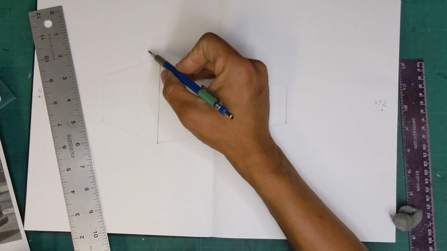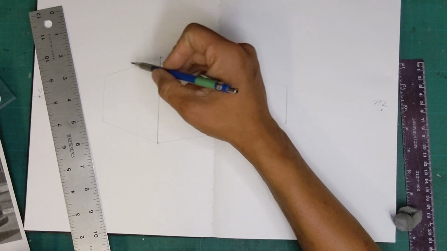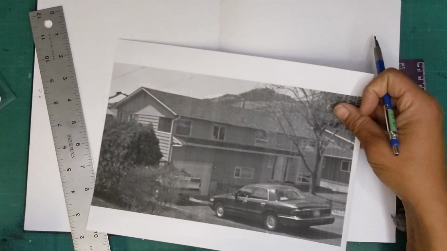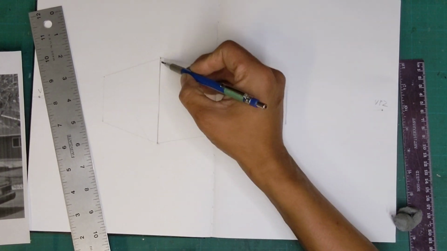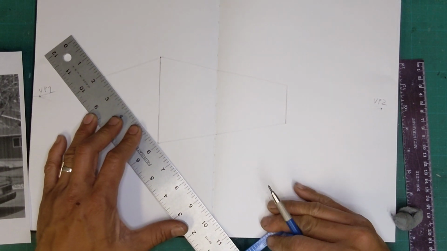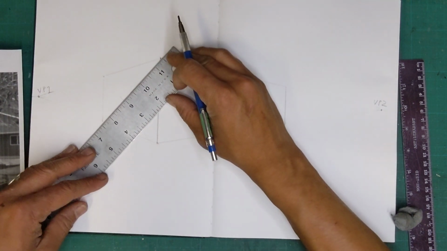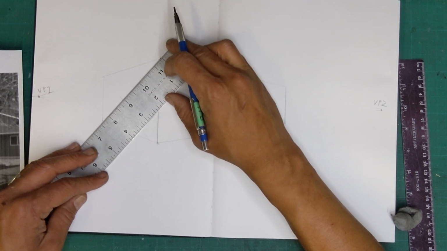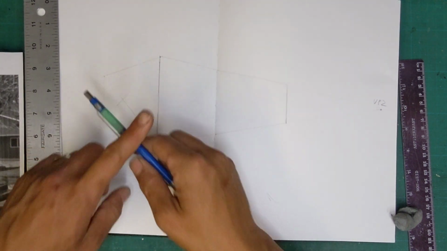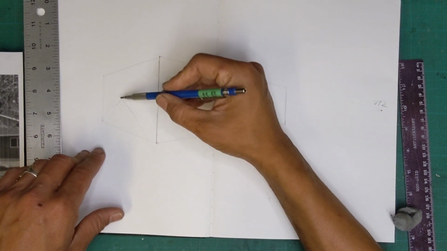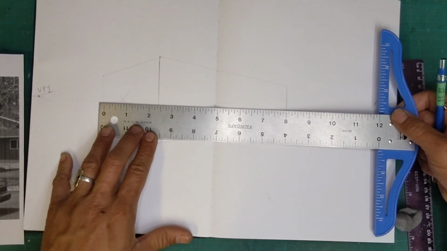How I find the middle of this roof, how I make the peak, is I draw an X between that point and that point and that point and that point. So I line that up. I don't go all the way across because I just need the point in the center where they intersect. And you notice that this X is offset to the left, so it's not the true center on the page.